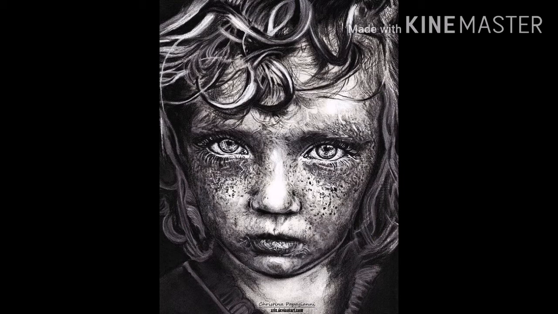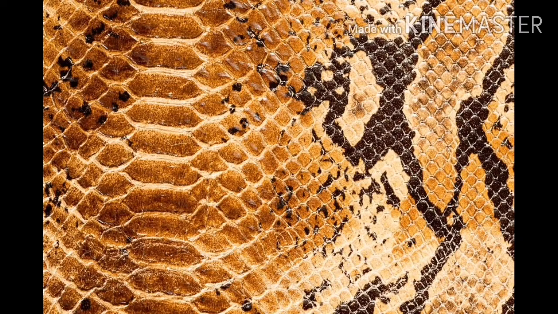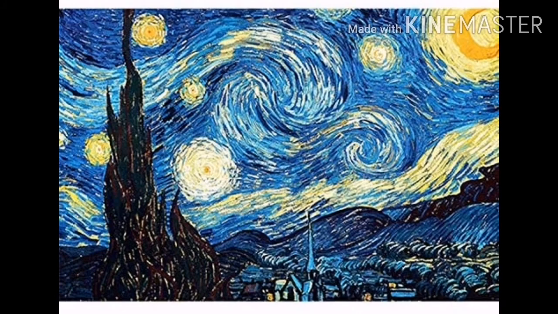Texture can be three-dimensional, which is physical, or two-dimensional, which is an illusion. Three-dimensional texture is texture that can be physically touched and felt. Two-dimensional texture is also called visual texture and is the illusion of how an object would feel if it could be physically touched.